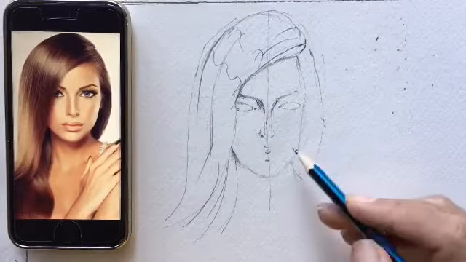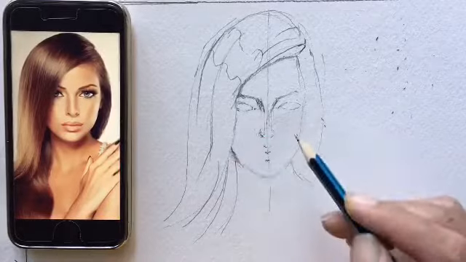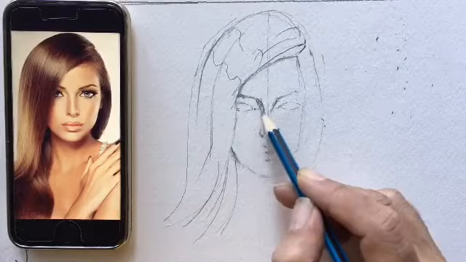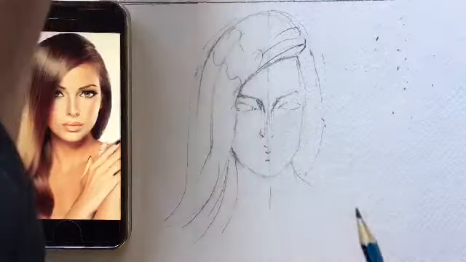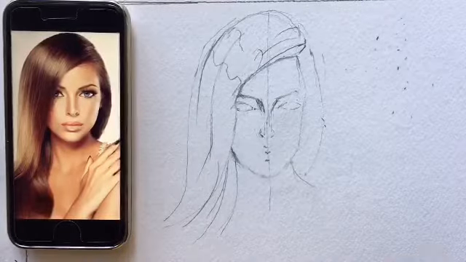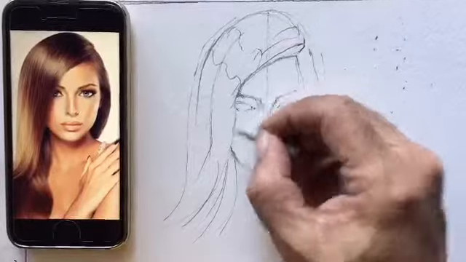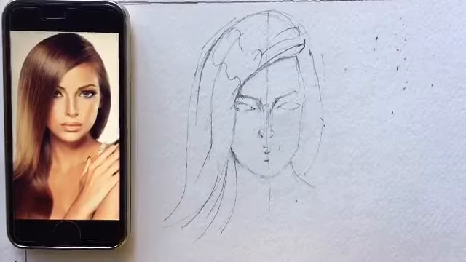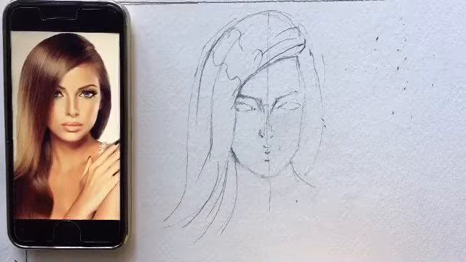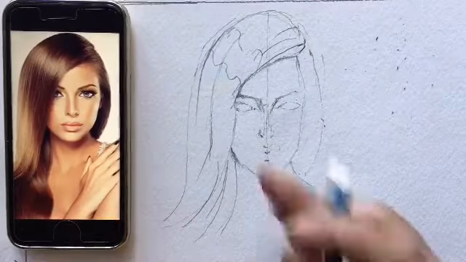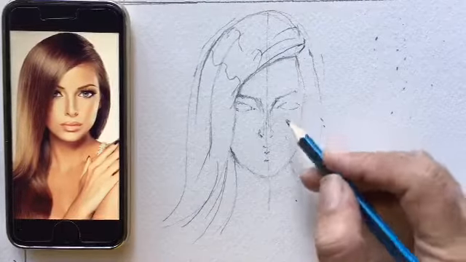Something like so. Now as we continue, now that I've established these distances, which are very important, I can go back and erase this a little bit to make it nicer. Okay? And we're going to do this in two parts, all right? So watch this now.